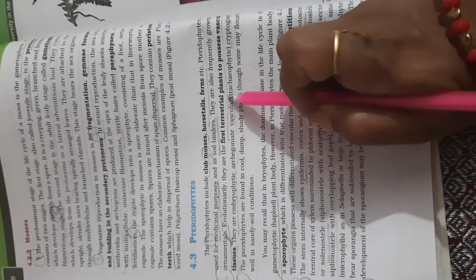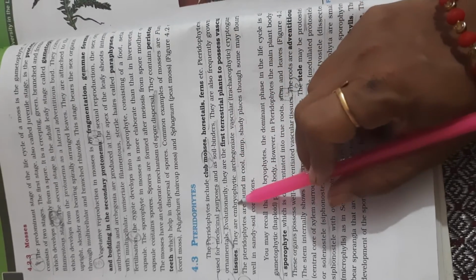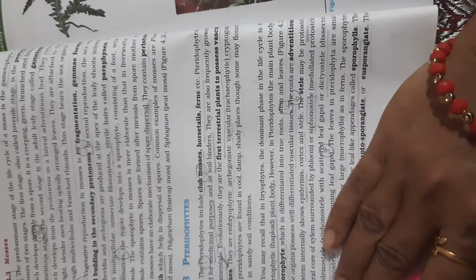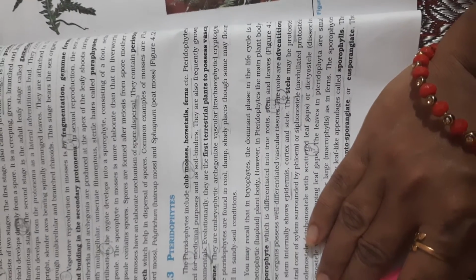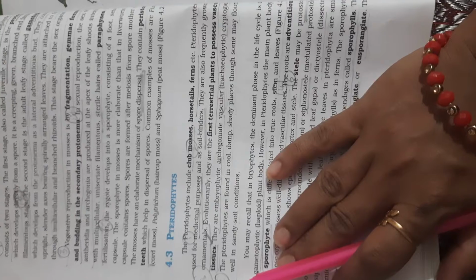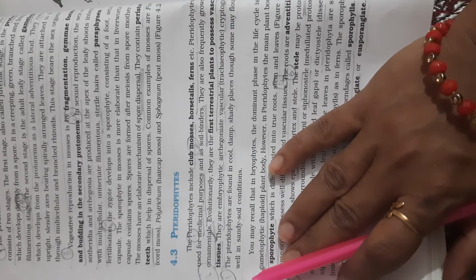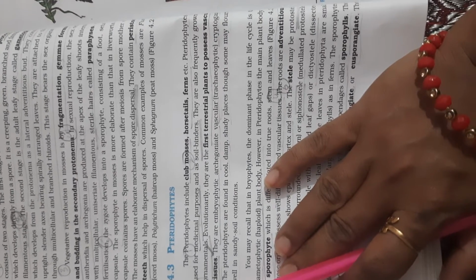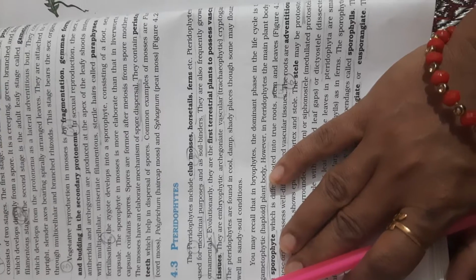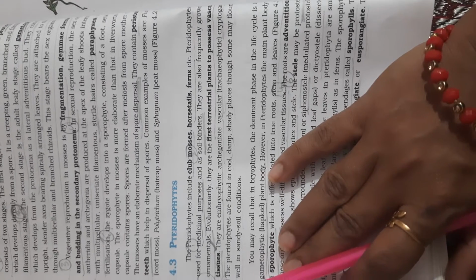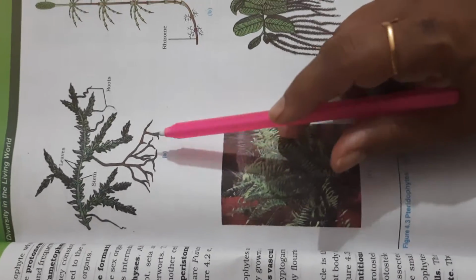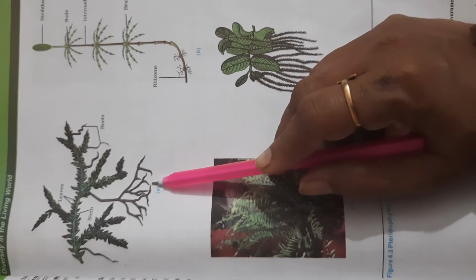They are the first terrestrial plants which have vascular tissue. So when I say vascular tissues, here both xylem and phloem are seen in the pteridophytic plant, whereas in bryophytes and algae we don't have any vascular organization. And now coming to the next part, pteridophytes have true roots. We can see here the true roots. Can you all see? This is the true roots.